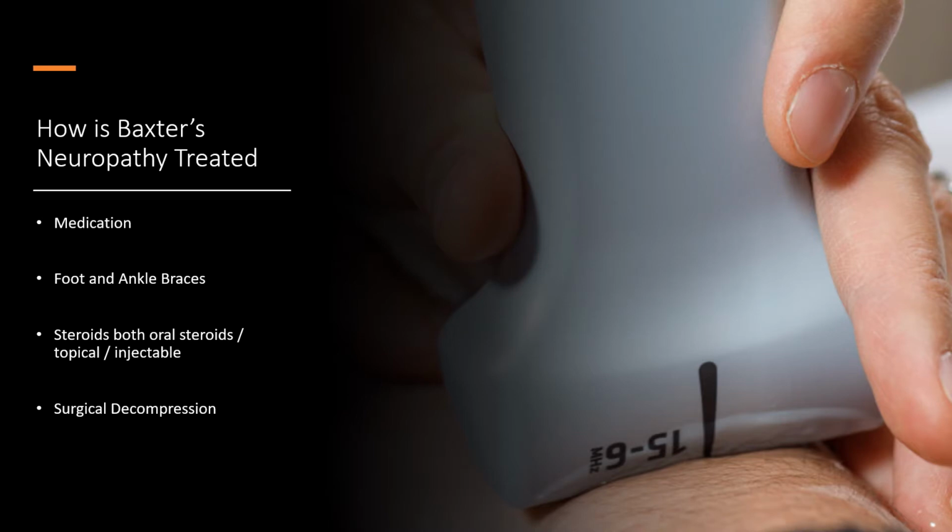Now, how do you treat Baxter's neuropathy? One of the common ways would be medications. Typically, your primary care physician or orthopedic physician starts you off on some sort of anti-inflammatory, or if you describe some burning neuropathic-like pain symptoms, they'll put you on a neuropathic pain medication such as gabapentin, Lyrica, or a host of other neuropathic medications. If you have any underlying issues such as flat feet or hyperpronation, there are foot and ankle braces. They can help take some pressure off of the nerve.